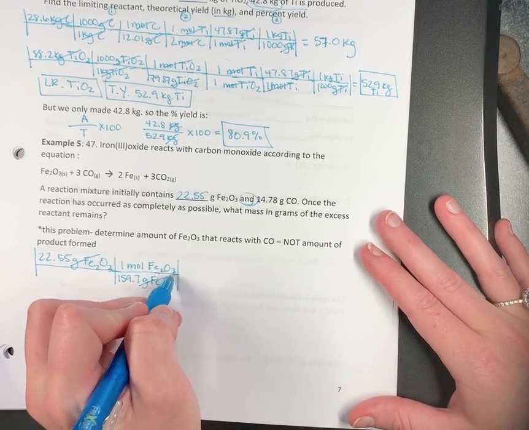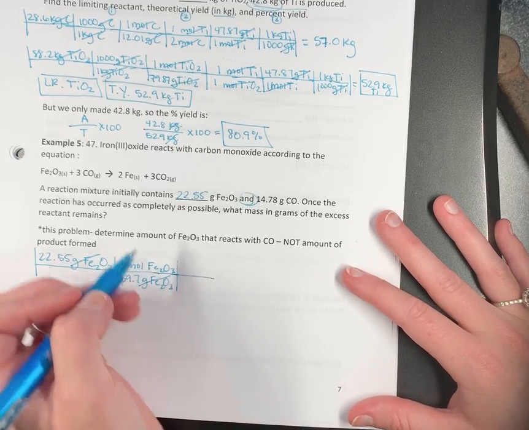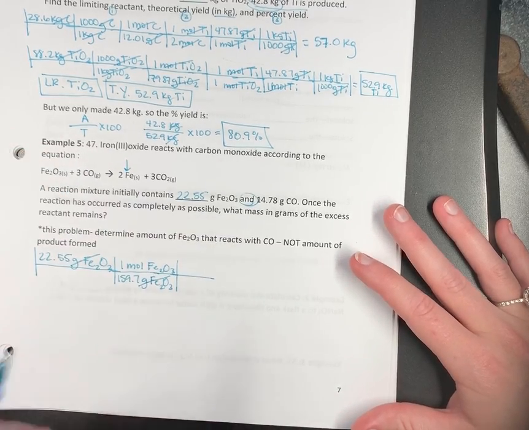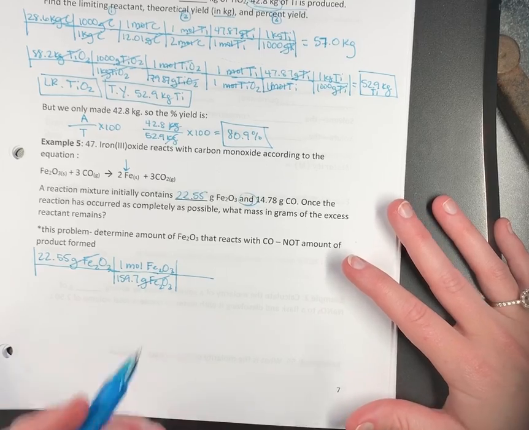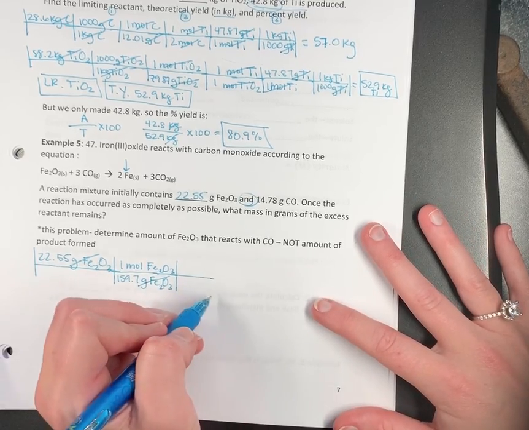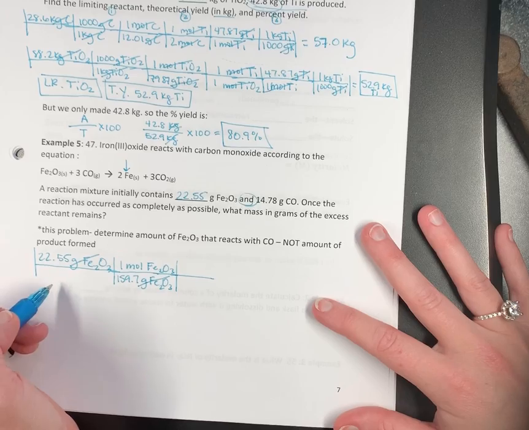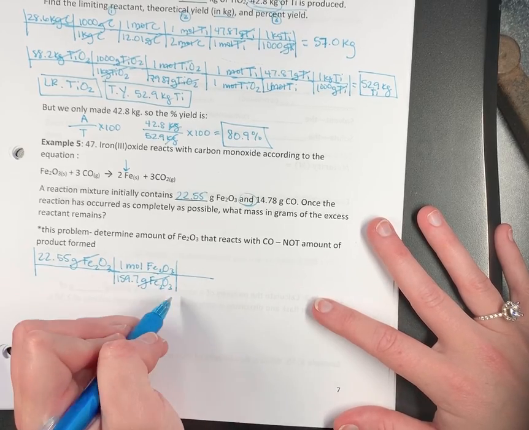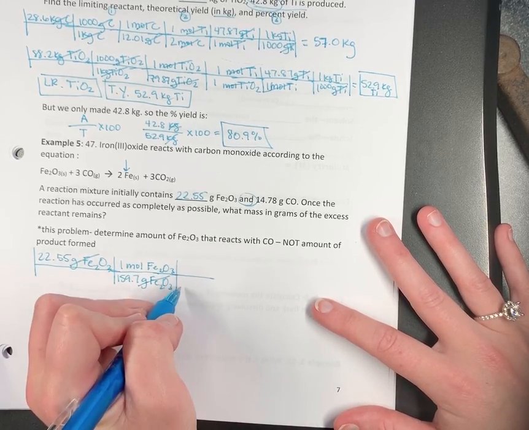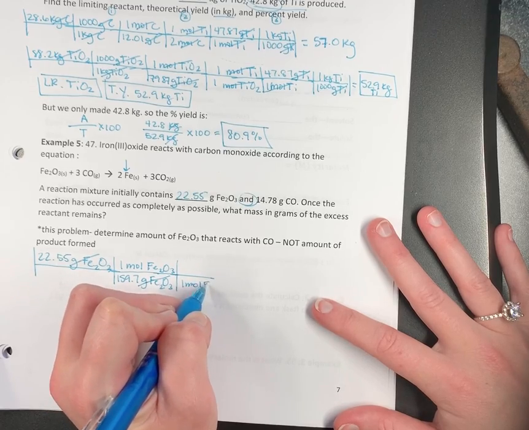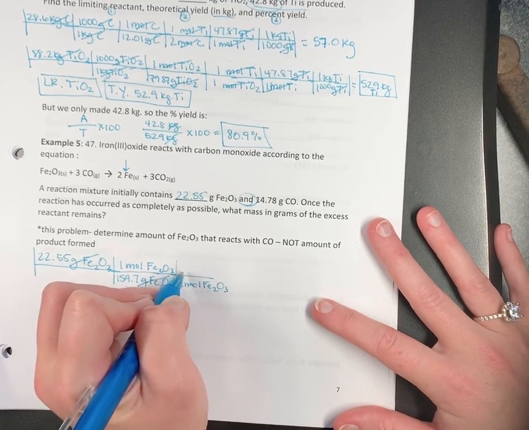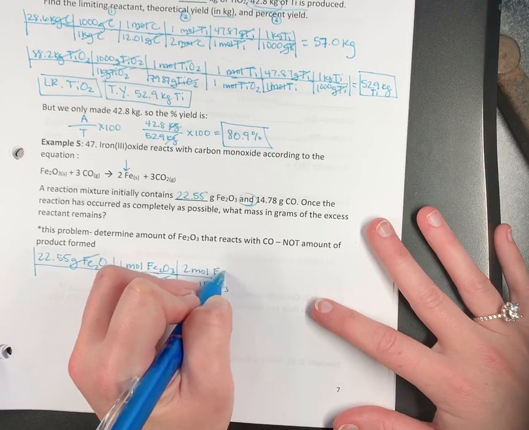We have picked a product. So we chose to go with iron. We don't have to do molar mass here. We just need to figure out which one of these is gonna run out first. So our equation says 1 mole Fe2O3, 2 moles of iron.